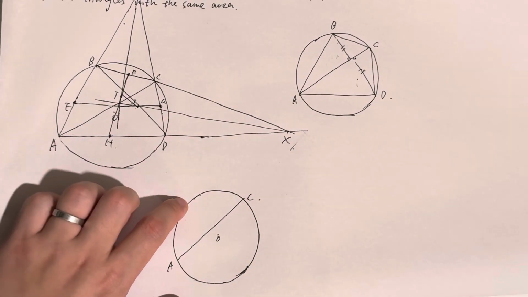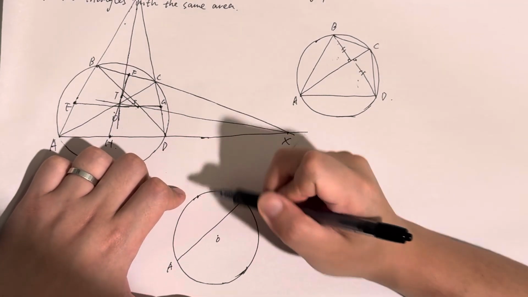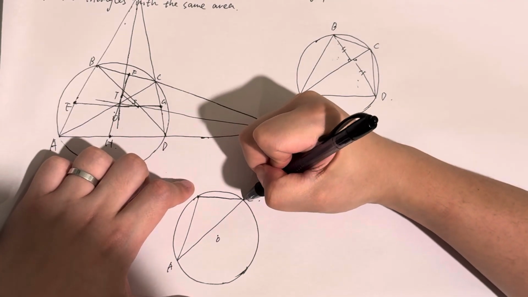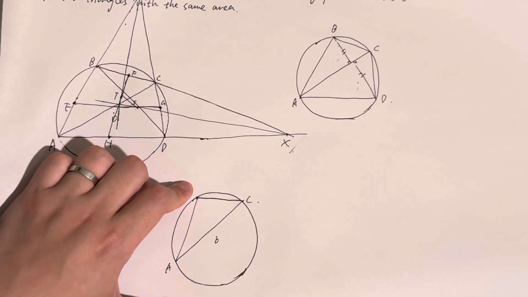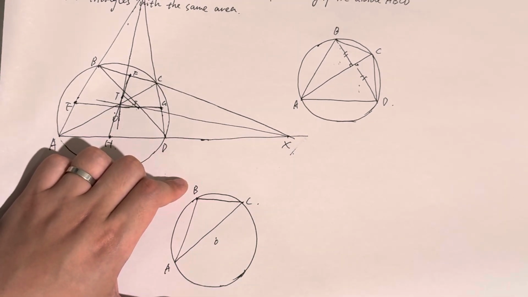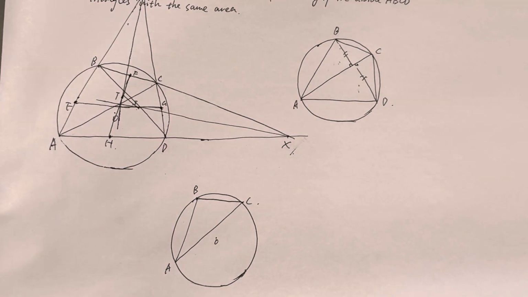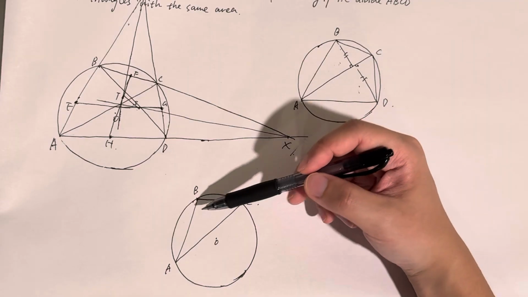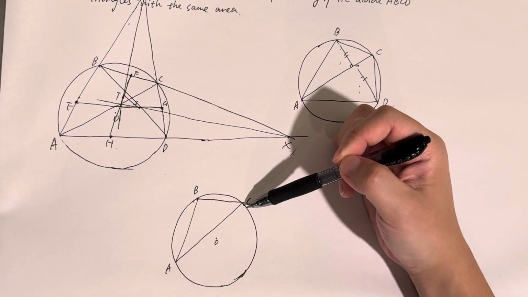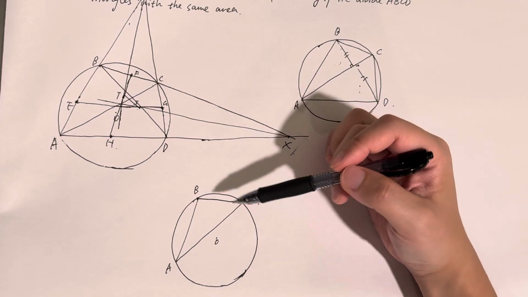If we already know triangle ABC, how can we find the point D so that ABC has the same area as ACD? Meanwhile, the altitude on the edge AC would be equal in triangle ABC and triangle ADC. That's the question.